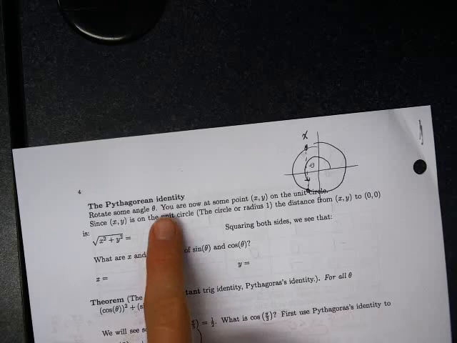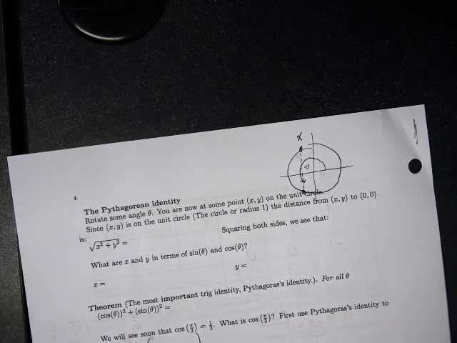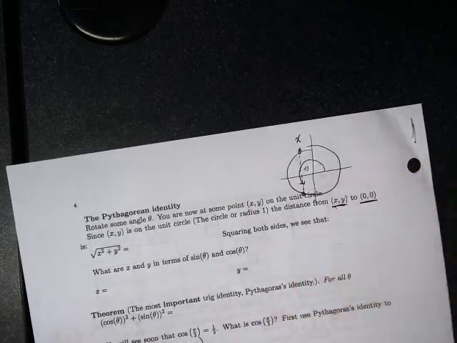So let's go through it. Rotate forward by some angle theta. That puts you at some point x comma y on the unit circle. Now remember, the unit circle is supposed to be the circle of radius 1, right? So that means that the distance from this point on the circle to the center of the circle should be equal to the radius of the circle.